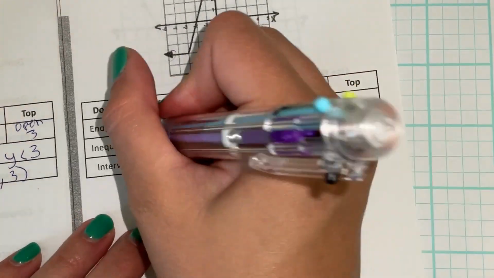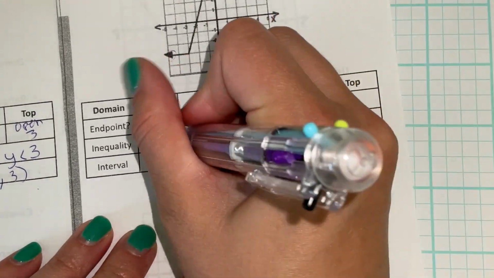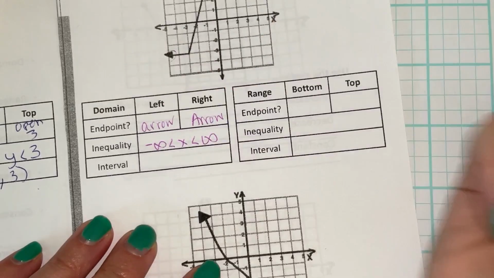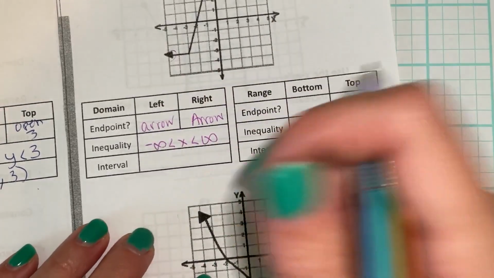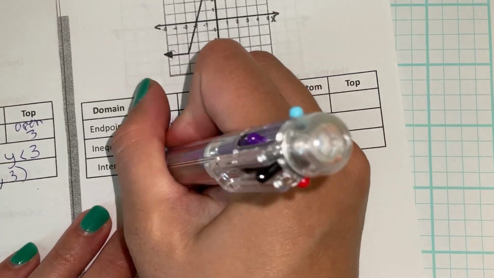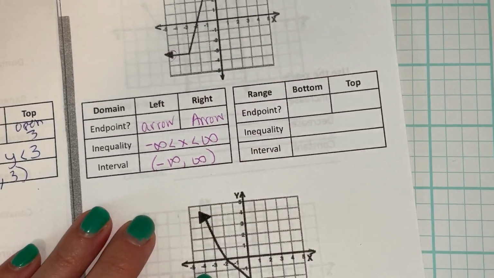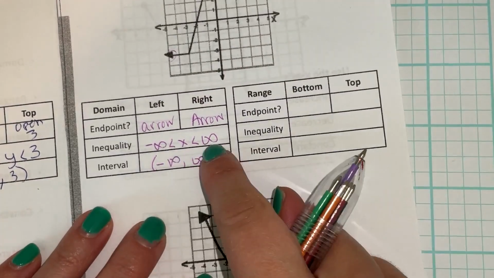So that means we're going to go from negative infinity, just a mouth, x value, just a mouth, to positive infinity. If it ends in arrows, those are infinities, and they will always have just the mouth. When you write it as an interval, it's negative infinity to infinity. And again, round brackets if you've got just mouths.